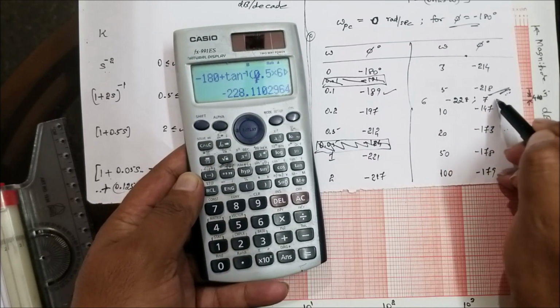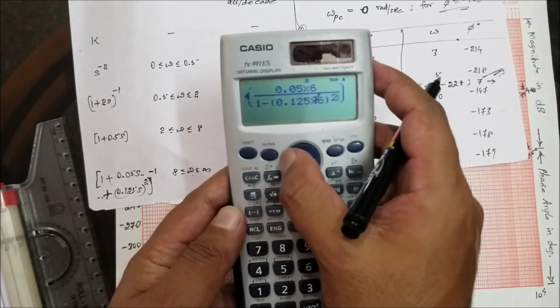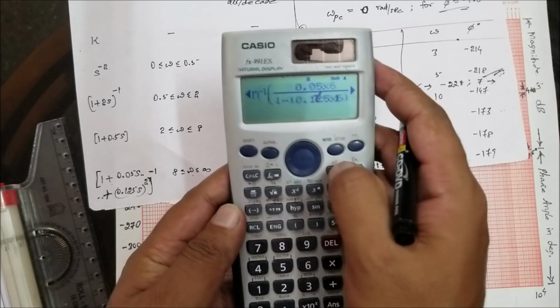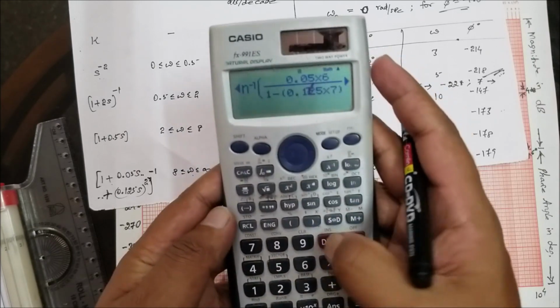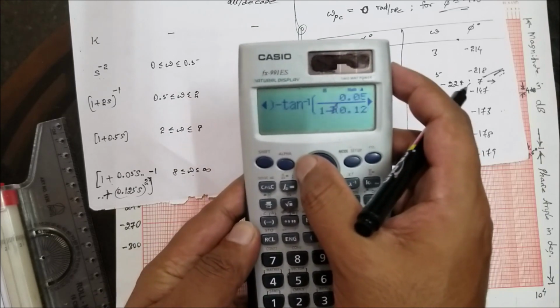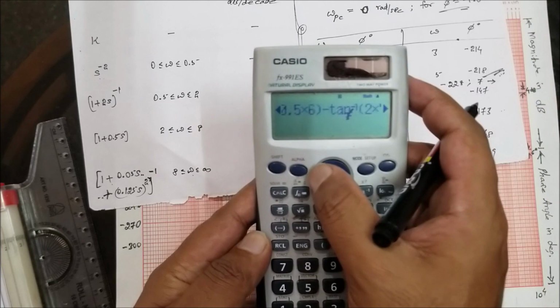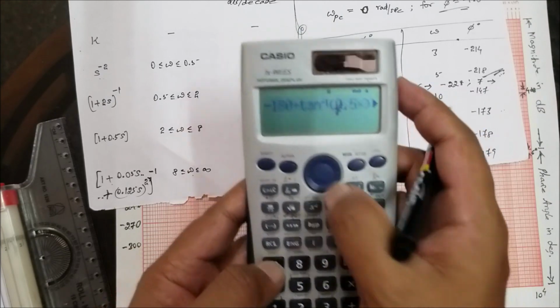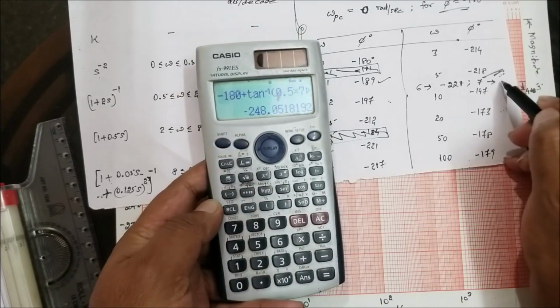If I check for 7, how much am I going to get? Let me put it to 7. For 7, I am getting minus 248.